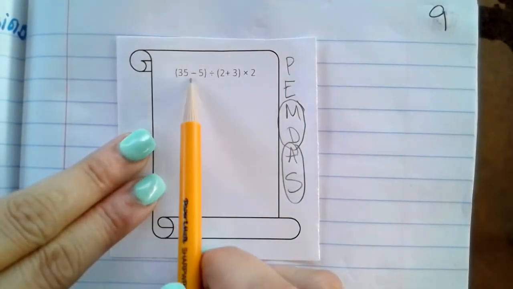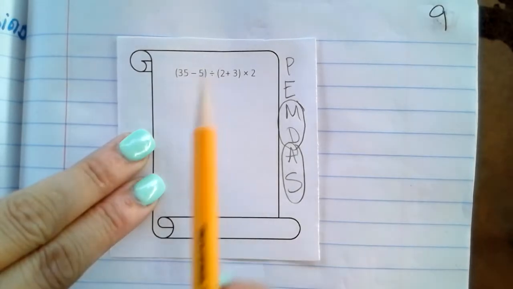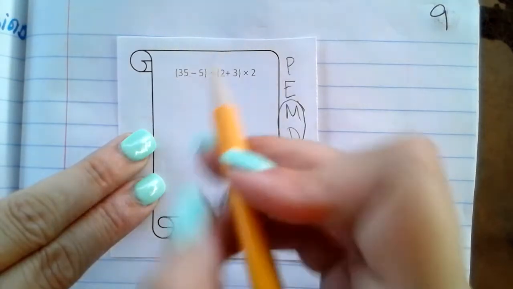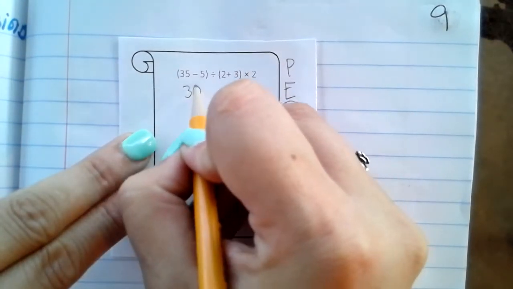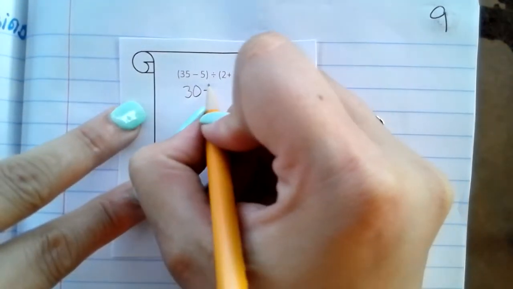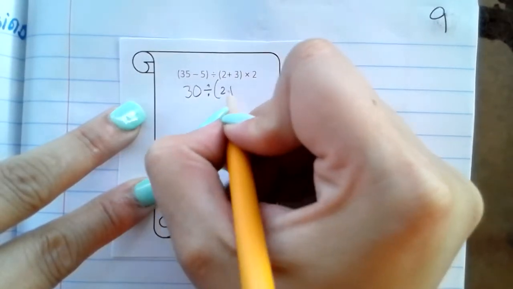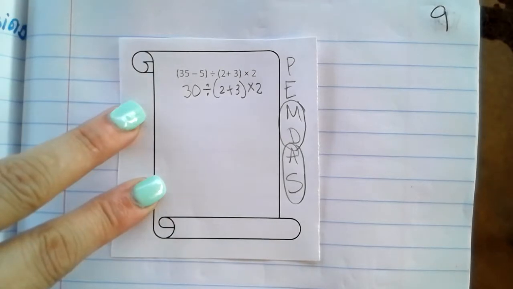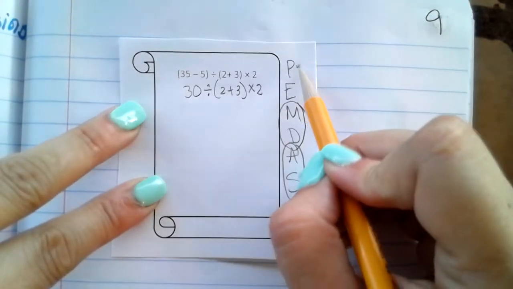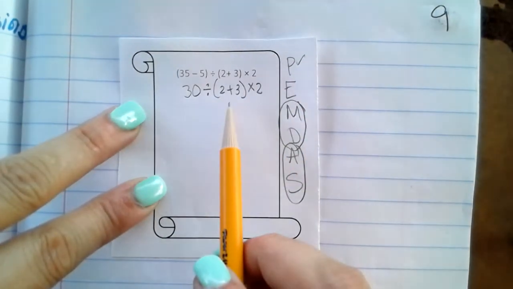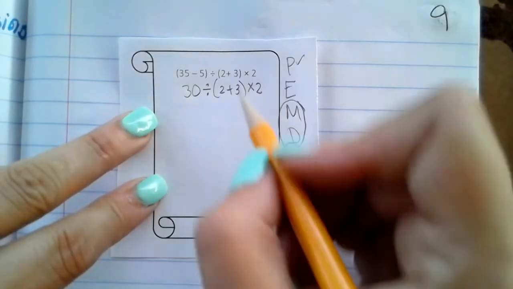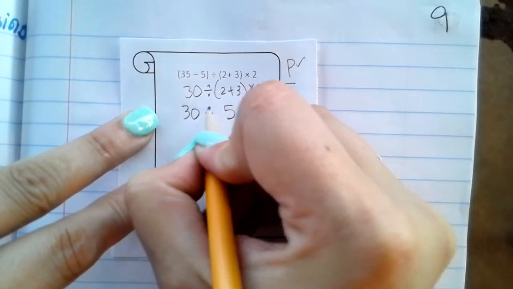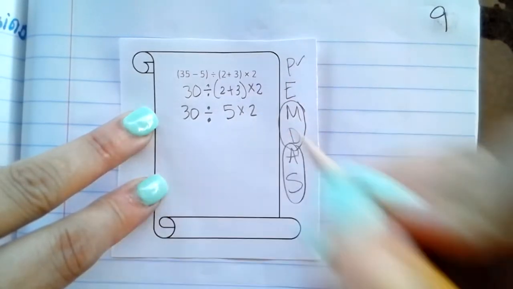So I have a parentheses here and a parentheses here. It's left to right. So 35 minus 5 is going to give me 30. I'm going to bring everything else down. I can only do one step at a time. So I can't do both parentheses. I do one step at a time. Well, I did the parentheses, but there's another set. So now I have to do 2 plus 3, which is 5. And then I bring everything else down one step at a time.